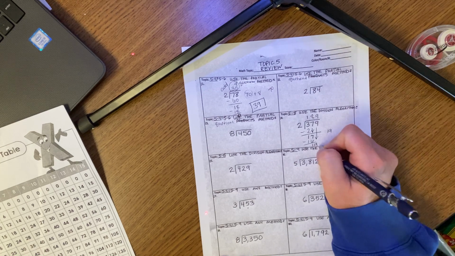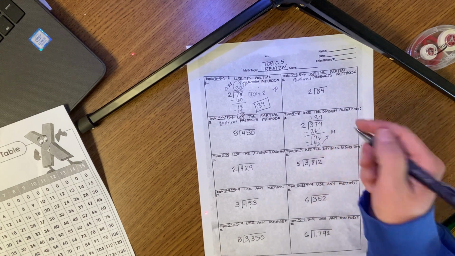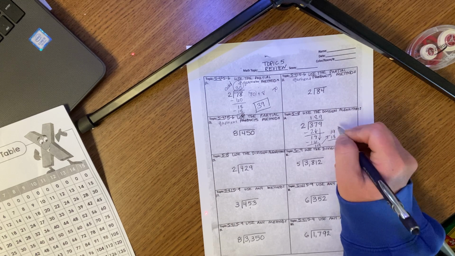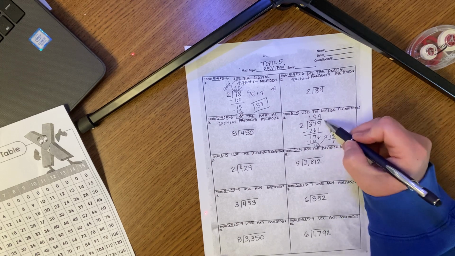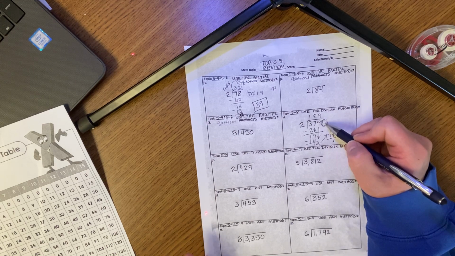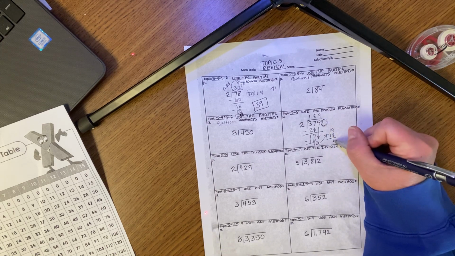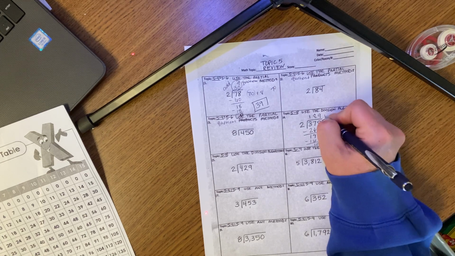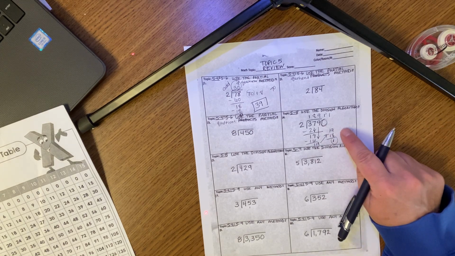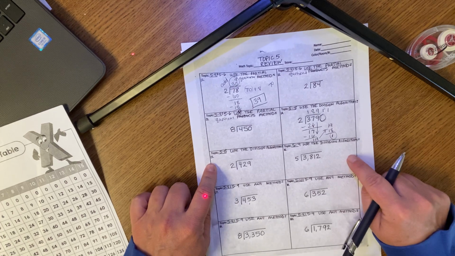And I'm just going to move this up here because I ran out of room. So 19 minus 18 is 1. Now there's nothing left here. I'm done with the problem because there's nothing left here to divide. So this is my remainder. So remainder 1. Okay. So you're going to do this regular division algorithm way for 15 and 16.